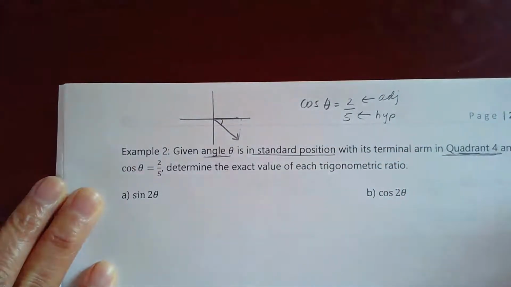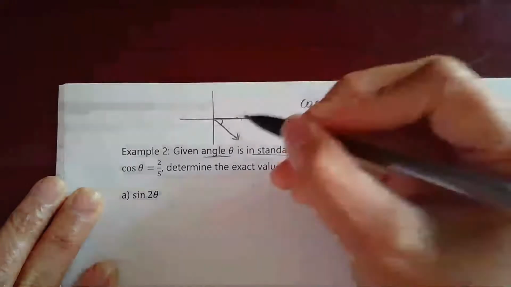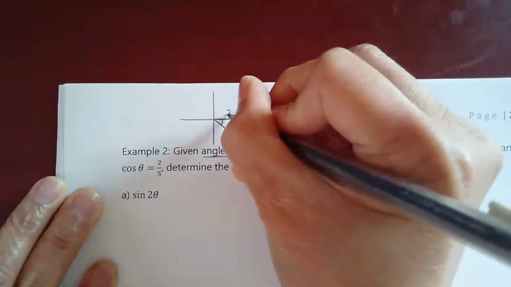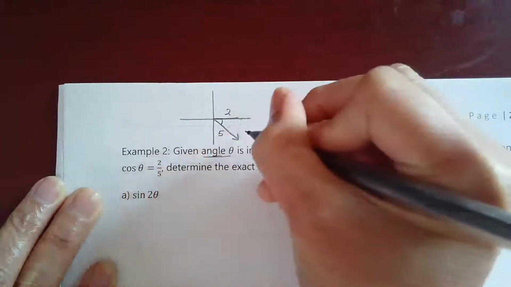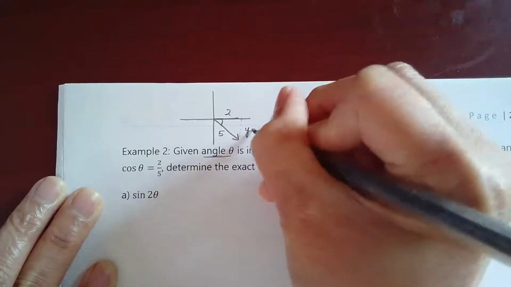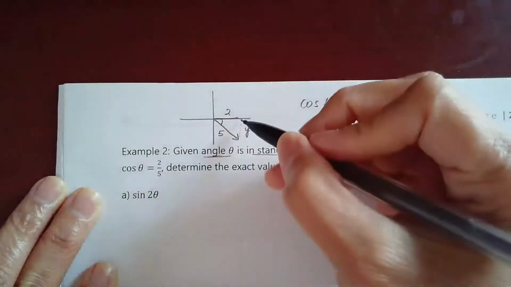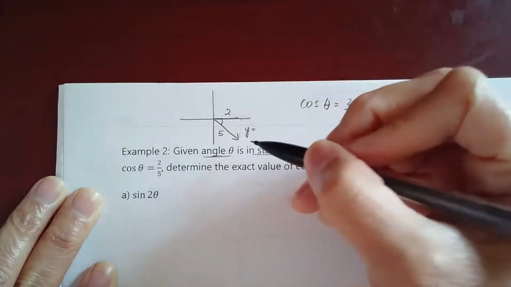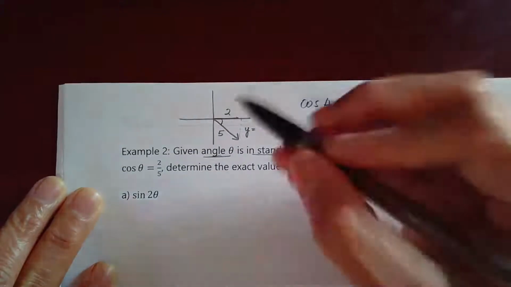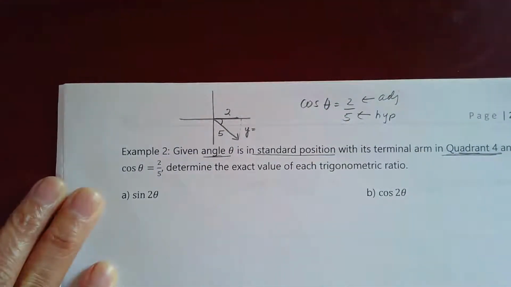In this particular case, because it's in quadrant 4, cosine is positive. So this is 2, hypotenuse is 5. We're missing the y, but because it's in quadrant 4, the y should be negative.